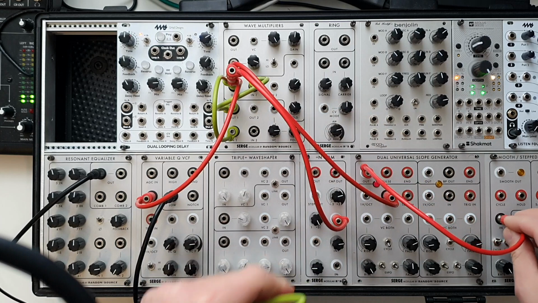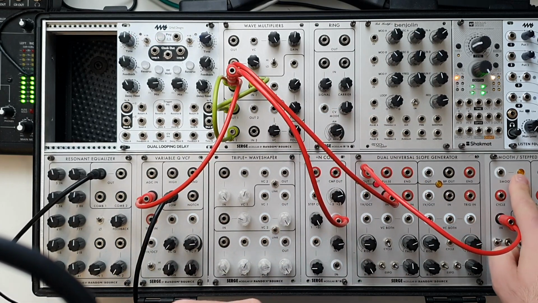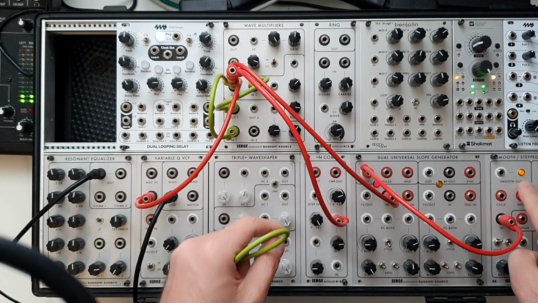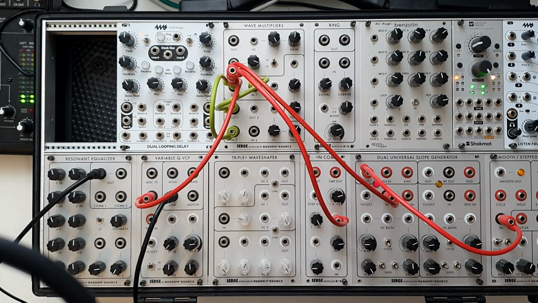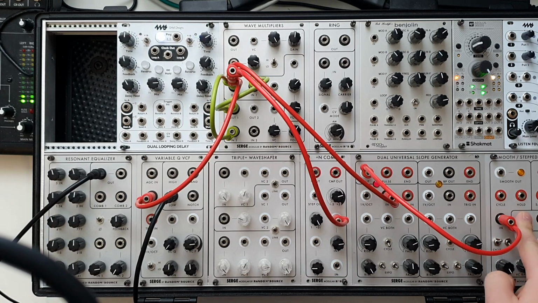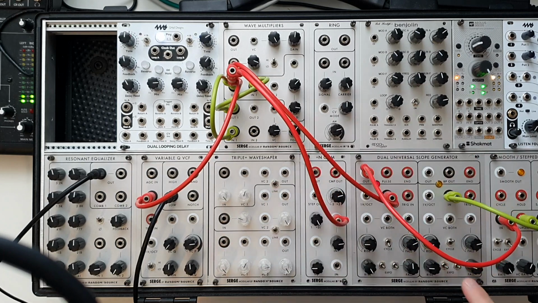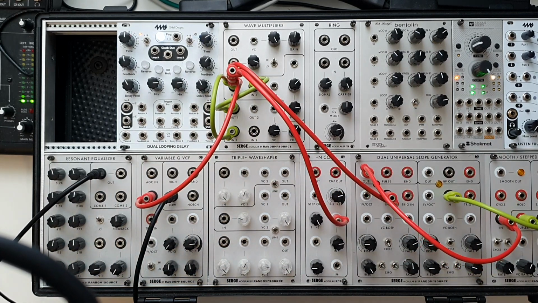Output, input, smooth generator. I don't know if you can see the lights blinking a little bit, because my sound is not extremely loud yet. Yes, here we have a much more active signal. Then I will take the cable out from the smooth generator and send it into the input of the right slope generator here. We want to process the sounds through the smooth generator and send it to another slope generator.